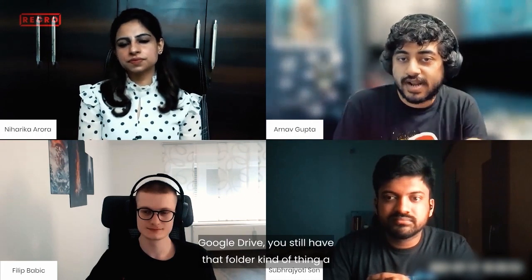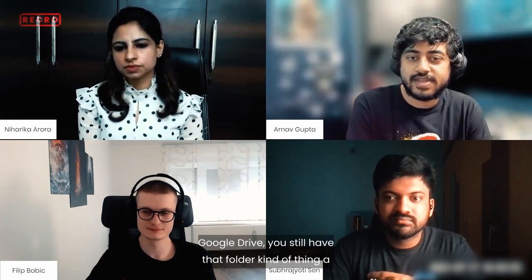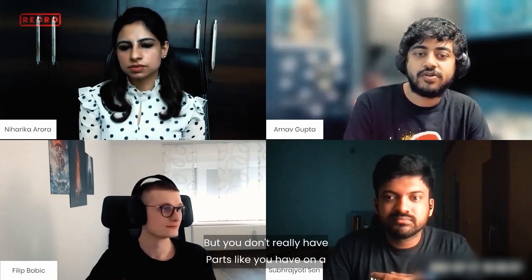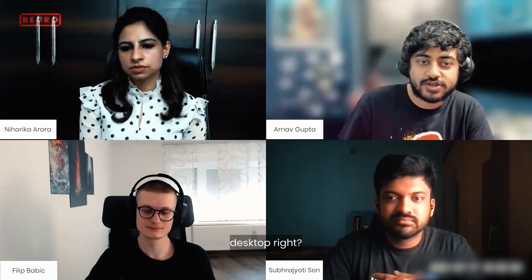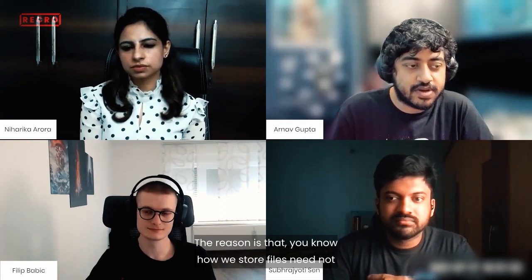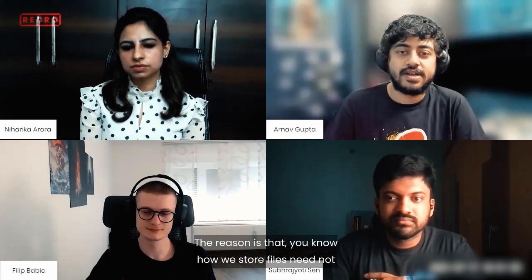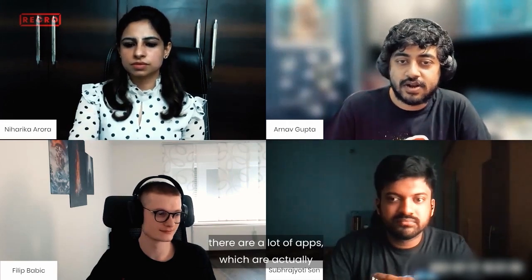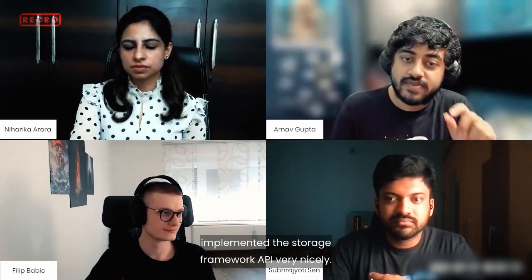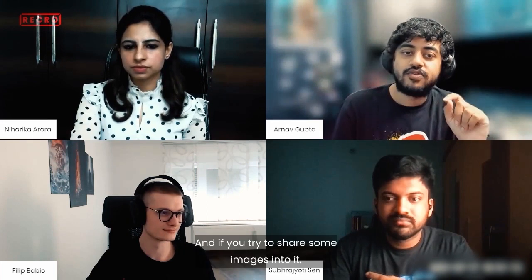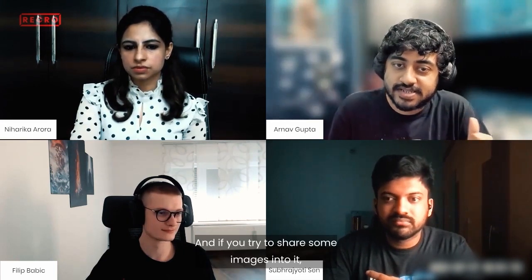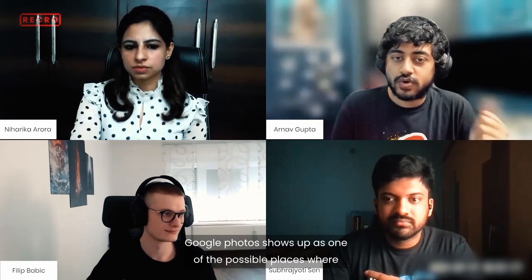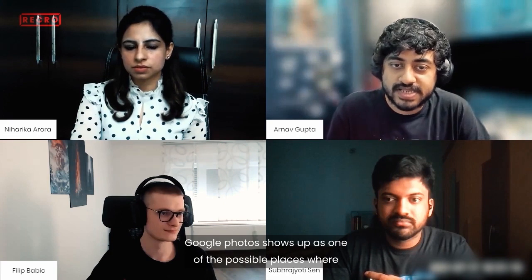Today when you're using Google Drive, you still have that folder kind of thing a little bit to correspond, but you don't really have paths like you have on a desktop, right? Now, the reason is that how we store files need not always be very file system dependent. Today, there are a lot of apps which have actually implemented the storage framework API very nicely. And if you try to share some images into it, Google Photos shows up as one of the possible places where you can share from.